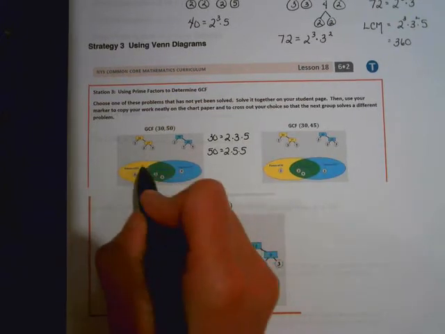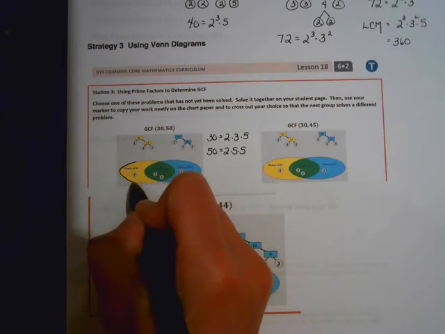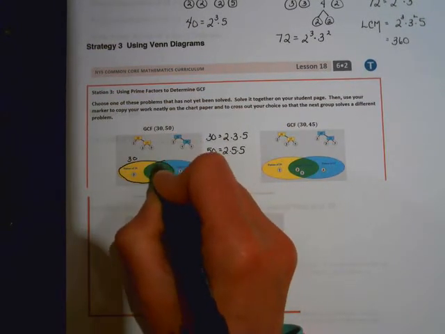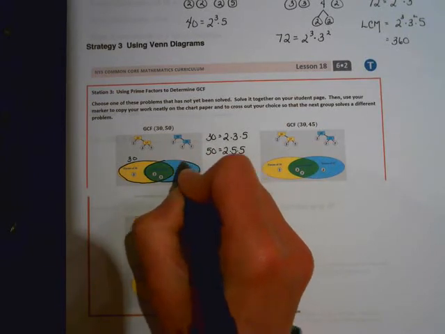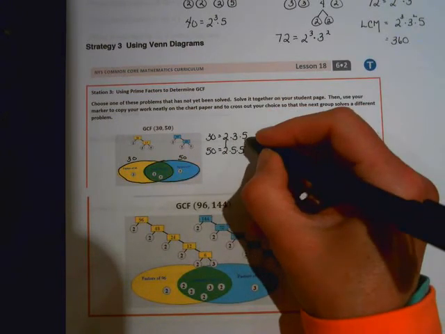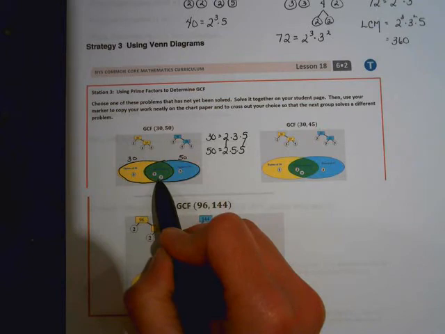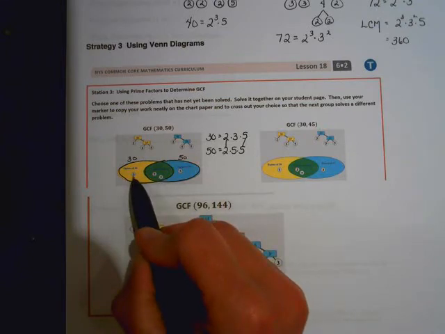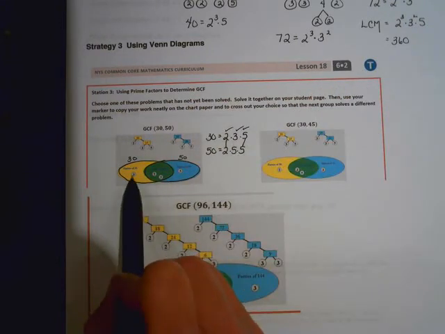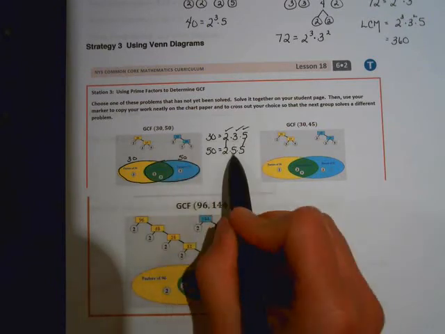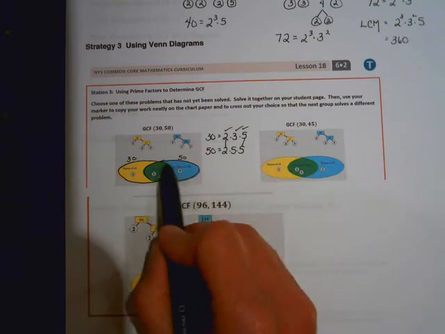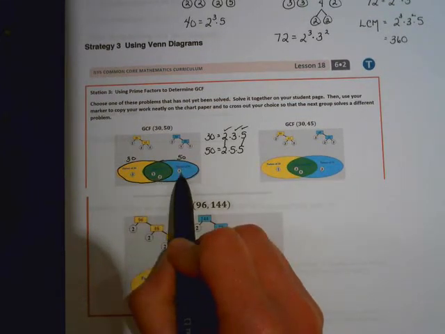Okay, so they made these two Venn diagrams. But pretend I'm making it. These are the factors of 30, and these are the factors of 50. So the intersection is what they have in common. They each have a 2 and they each have a 5 in common. For the 30, they're going to put the 3 on the outside since it's not common with 50. So 30 is 3 times 2 times 5. And the only factor we haven't considered for 50 is the 5. So 50 is 2 times 5 times 5.